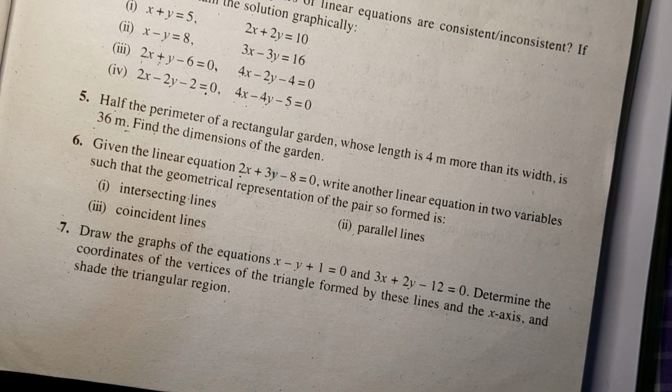Dimension is the length and the breadth. The length and the breadth of a rectangle is its dimension. Here they do not mention any specific method. While solving this question we can go for three methods: the graphical method, the elimination method and the substitution method. If it doesn't mention it, we can go for either substitution or elimination.